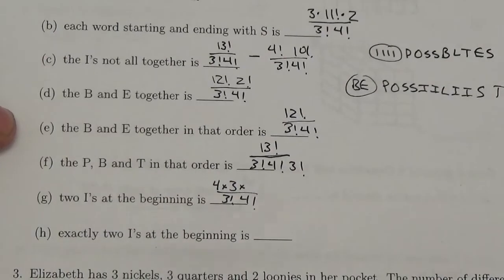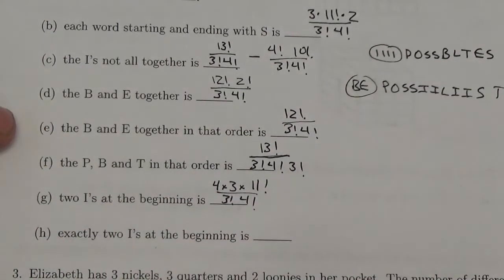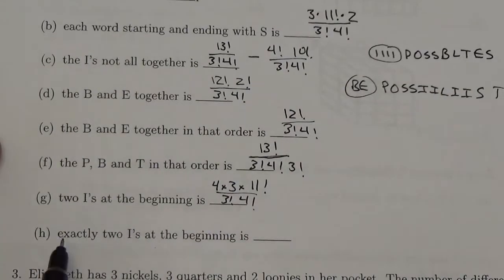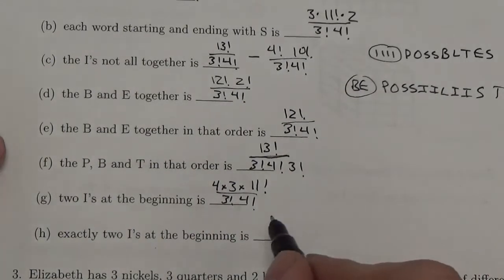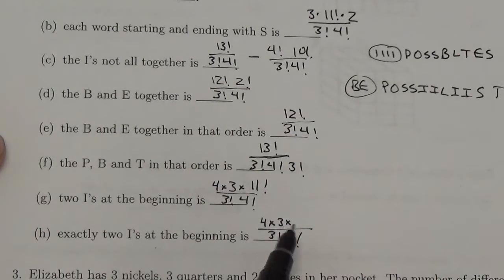And then after you've chosen those, there's still 11 letters left over that I have to permute, and I don't really care, so I'm just going to leave it 11 factorial. But if you've got exactly 2 I's at the beginning, that means I've got to choose one of the 4 I's, then one of the 3 I's. Still got to take into account that repetition. So there's the I's there.